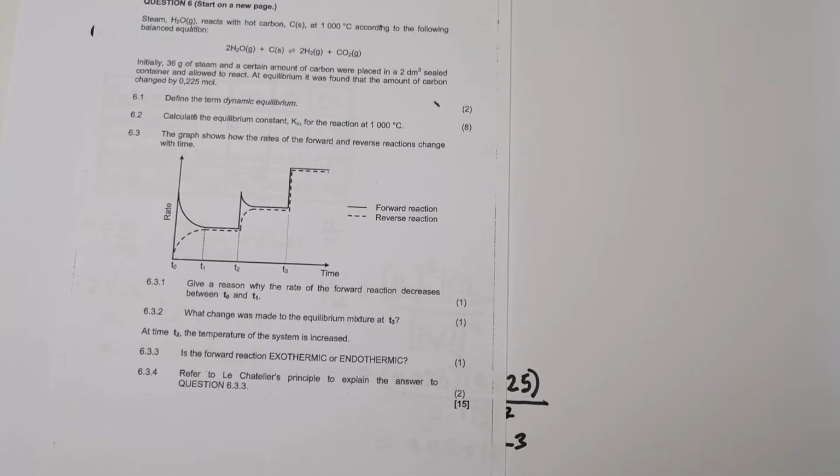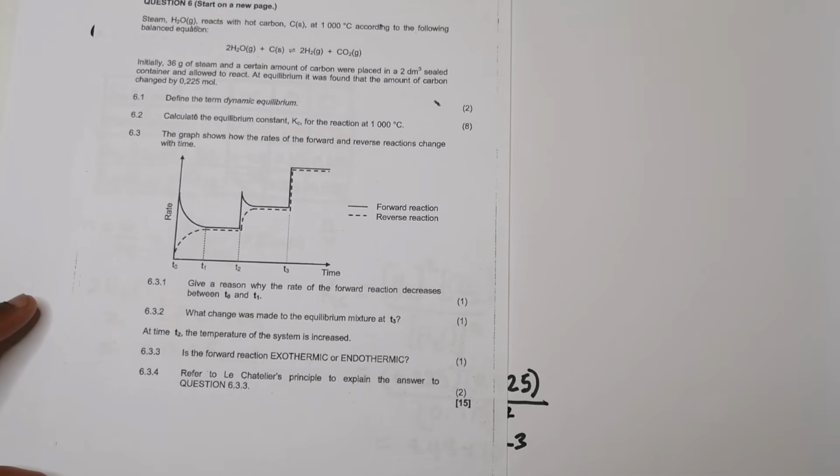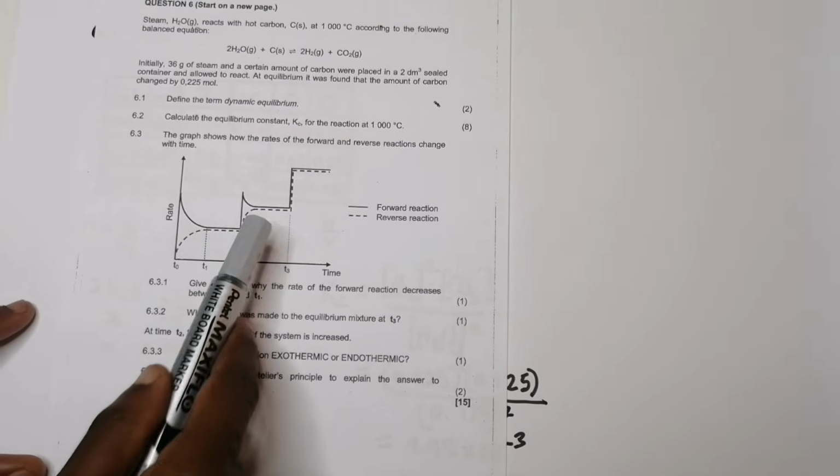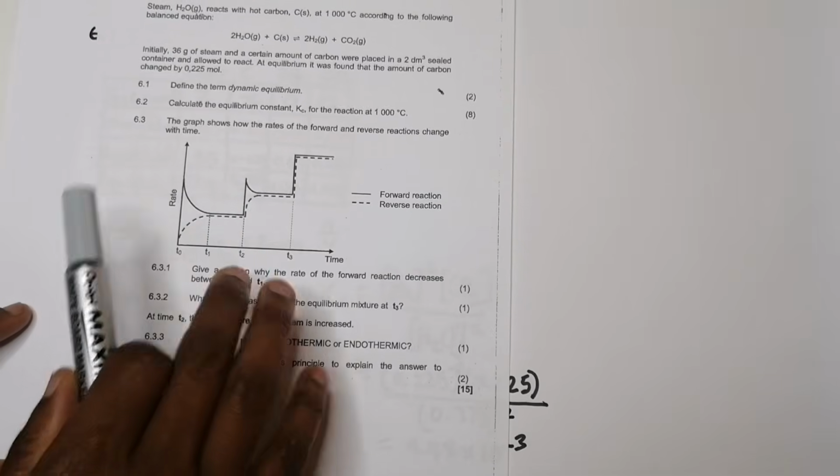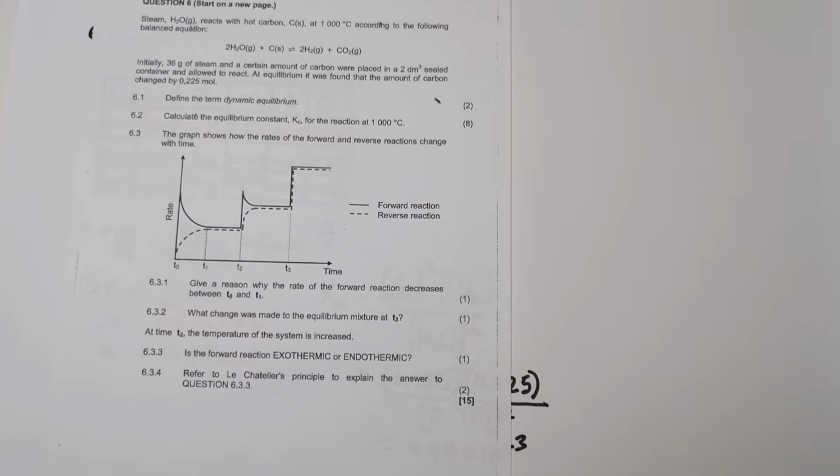Now they ask us, what change was made to the equilibrium mixture at T3? Now look at that. What happened? Both the forward and the reverse reaction increase equally. What would increase both the rate of the forward and the rate of the reverse?